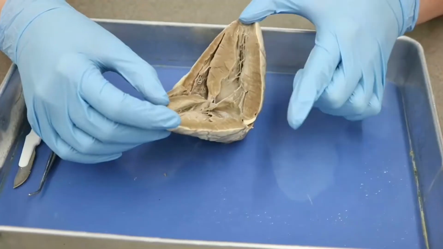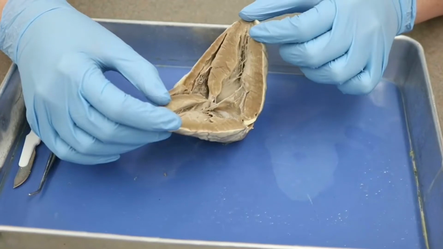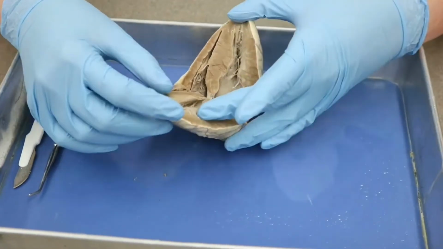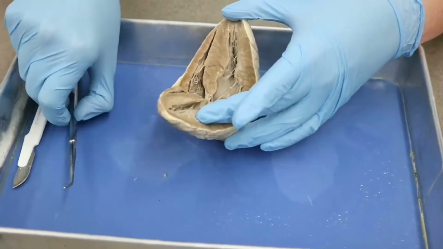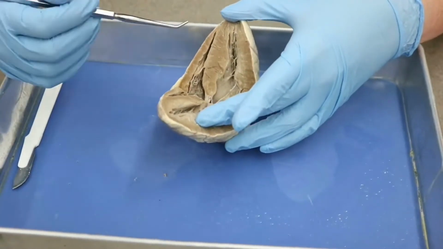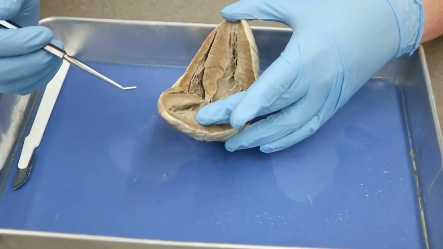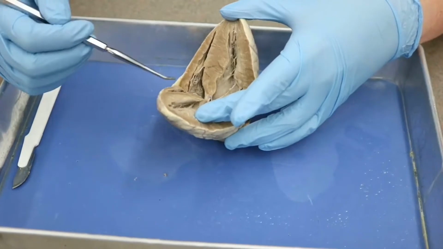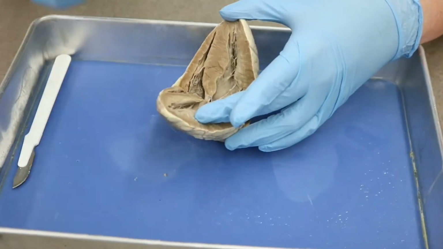All right, guys, so now that we're inside of the heart, we're going to look at a couple more things before I do any more cutting. And essentially, we need to make sure we're oriented. Now, we had already picked out which side was the anterior, which side was the posterior, which side was left, and which side's right. But once we're inside the heart, we can confirm that we're correct on all those things.